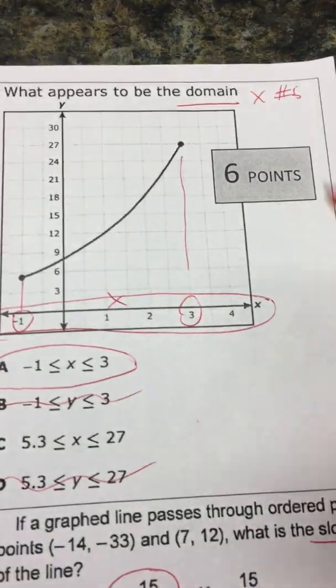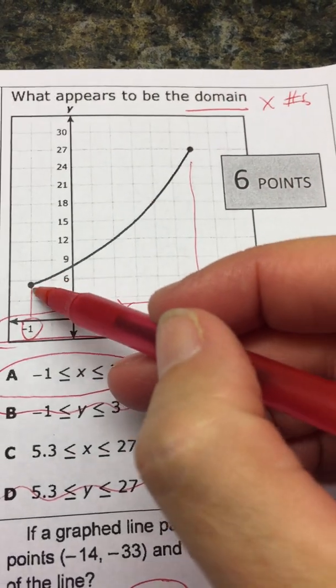Okay, let's see over here. This is just what appears to be the domain, right? Does it stop at both ends? It does.